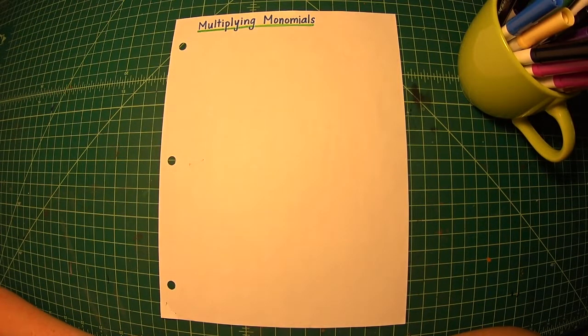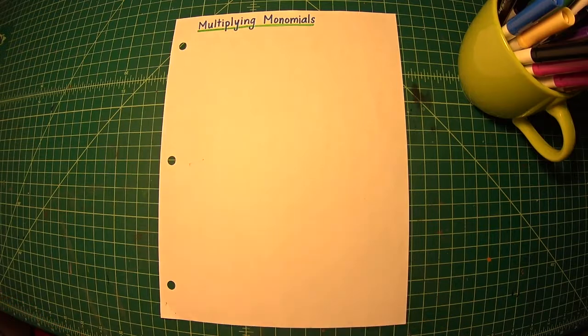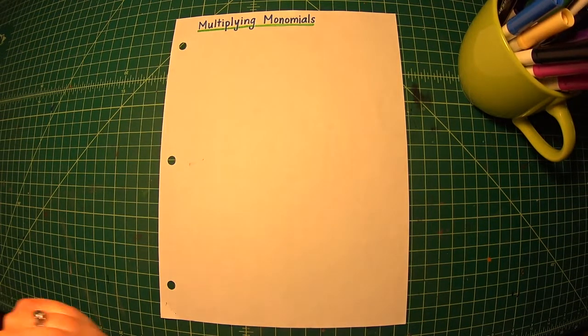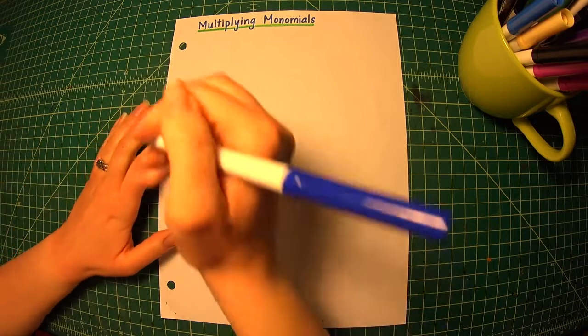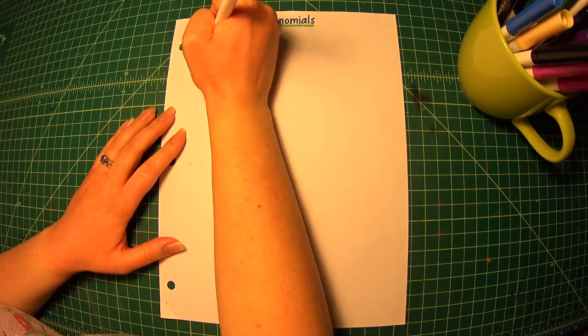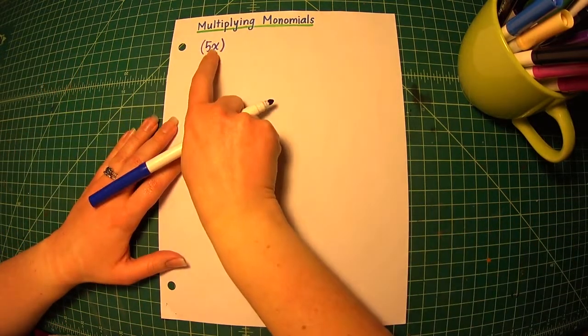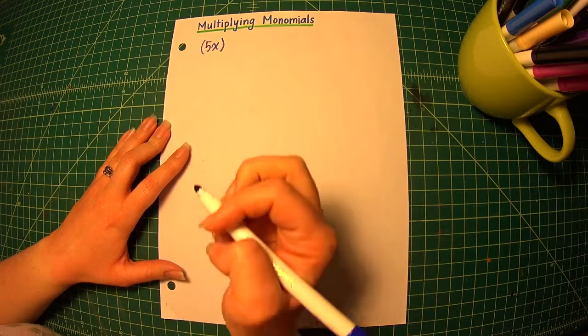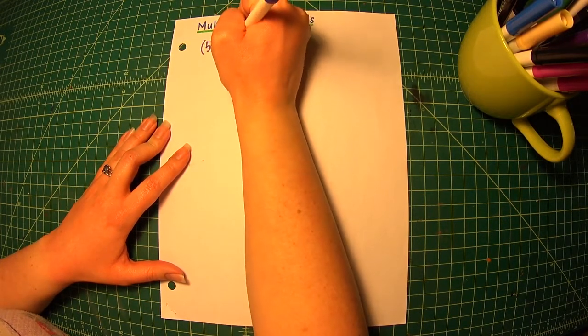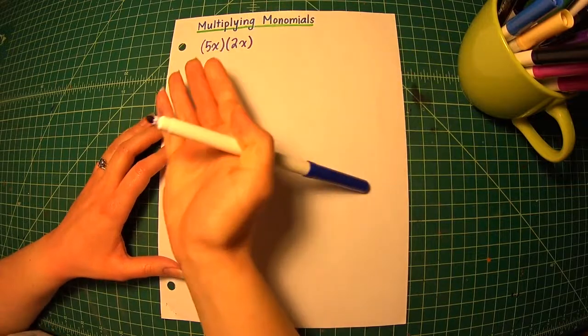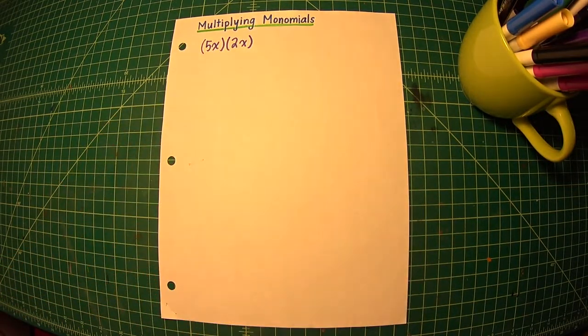In this video we're going to be multiplying monomials. Before I start, just a little review: a monomial simply means a polynomial with only one term. For example, 5x is a monomial, one term only. We can multiply that by another monomial, such as 2x, and we have monomial multiplication.